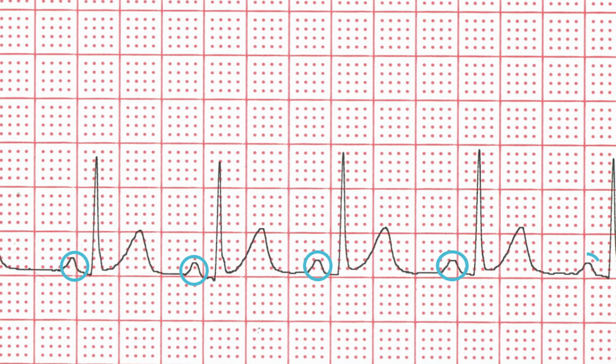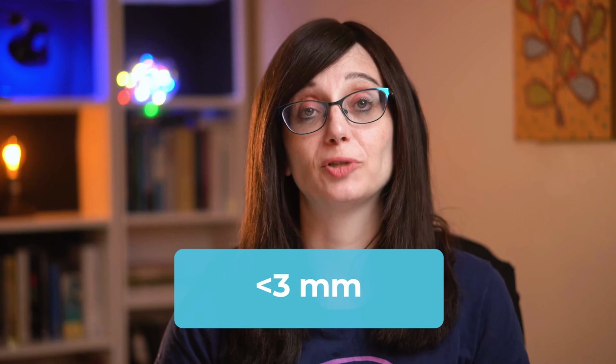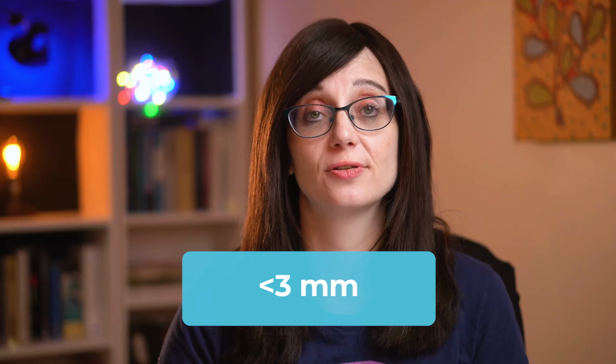We need to make sure there is a P wave before every QRS complex, and we need to check that there is a normal PR interval. The PR interval is a short lag as the electrical activity reaches the atrioventricular node. The P wave amplitude should be less than 3 millimeters. In less than 2-year-olds, the PR interval is going to be 0.08 to 0.16. In 2 to 15-year-olds, it's going to be 0.08 to 0.2. And in over 15-year-olds, it's going to be 0.12 to 0.2.